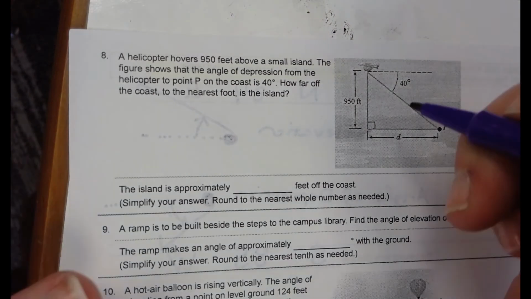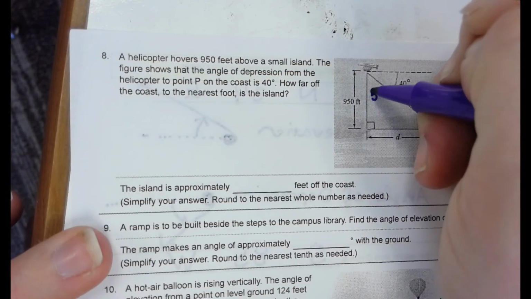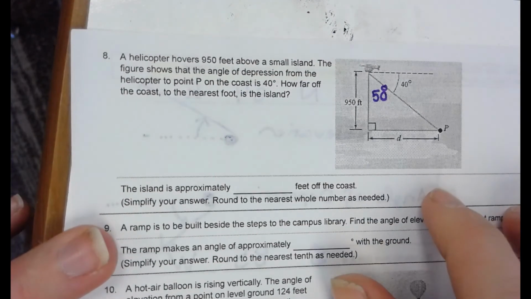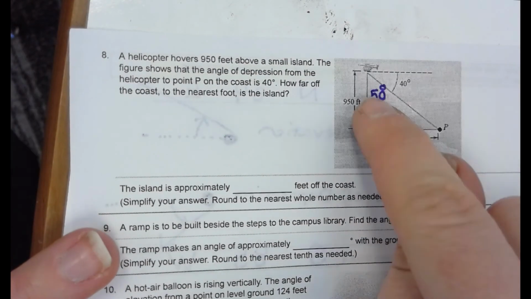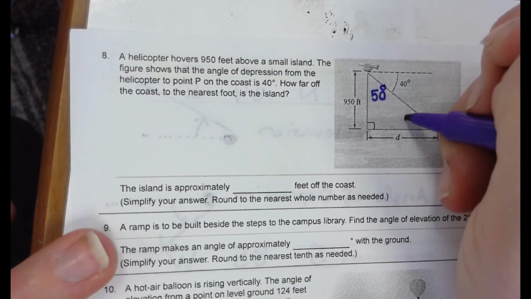Next, this is an important part. The angle of depression. The helicopter looks straight out and then follows his line of sight, which is why this is labeled as 40. So if this is 40, what is the inner angle right here? 50 degrees, and that's what we need to label. Now that we have an angle in here, could we do the alternate interiors and label this one as 40 if we wanted to?